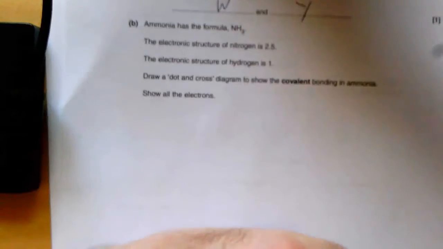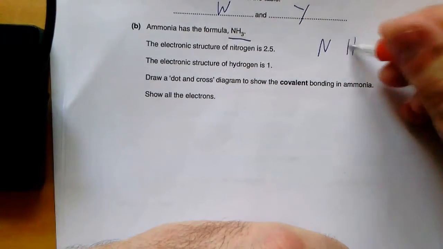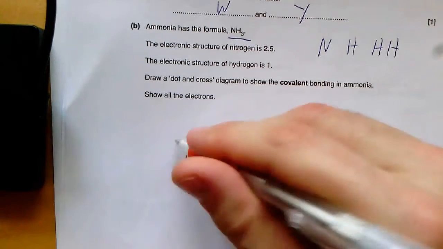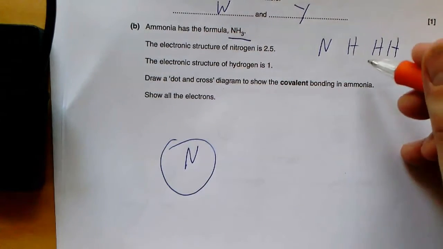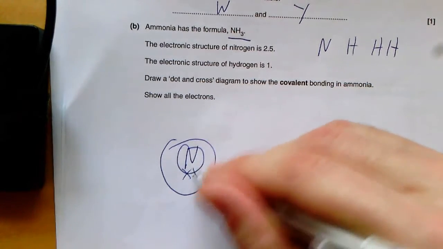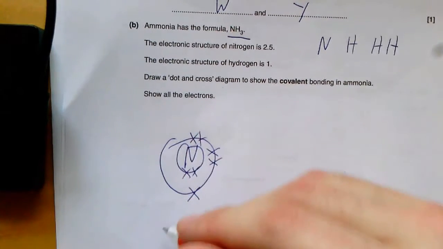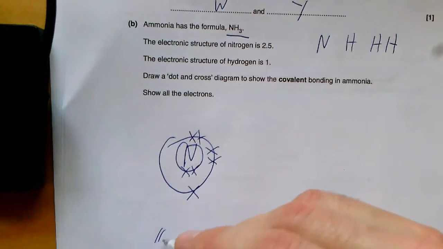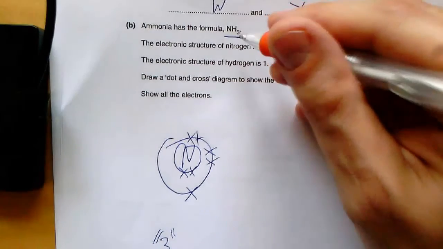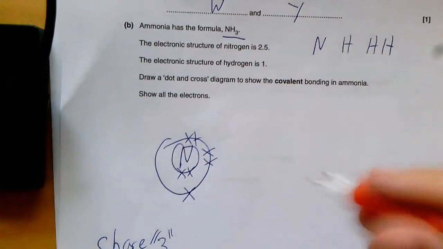The next little bit is another dot and cross diagram. We've got a formula here. That means it's got 1 nitrogen and 3 hydrogens present. It tells us nitrogen has the electron configuration 2, 5. It says show all the electrons, so let's start off with N. 2 in the first shell, 5 in the second shell. It's got 5, so we could imagine it needs to obtain 3 more. We've got hydrogen, a non-metal, so we'll need to share 3 electrons so this can fill the outer shell.